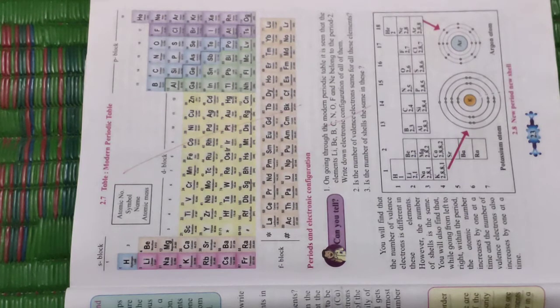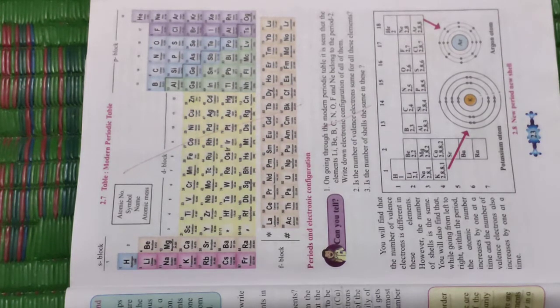Now students, the elements in the modern periodic table are divided into four blocks. How many blocks? Four blocks. That is s block, p block, d block and f block. So groups 1 and 2 together with hydrogen form the s block elements. Groups 13 to 18 form the p block elements, and groups 3 to 12 together form the d block elements. And the two series at the bottom of the periodic table, lanthanide and actinide series, form the f block elements.